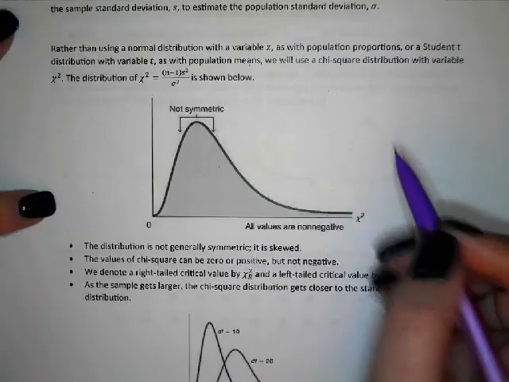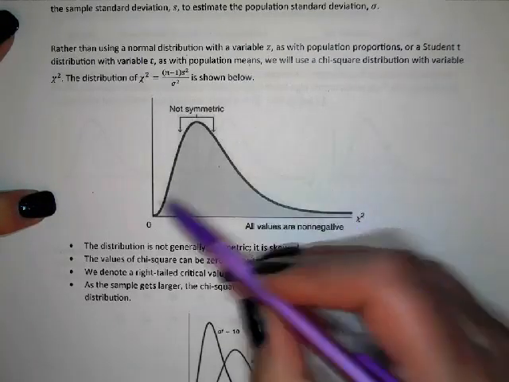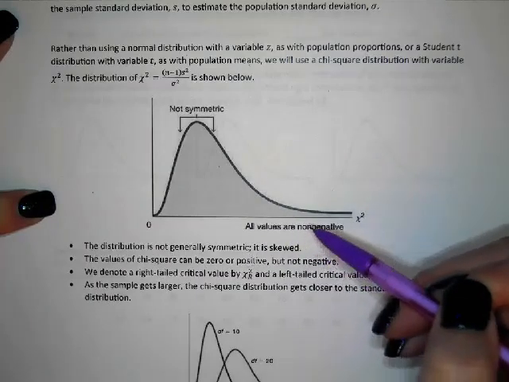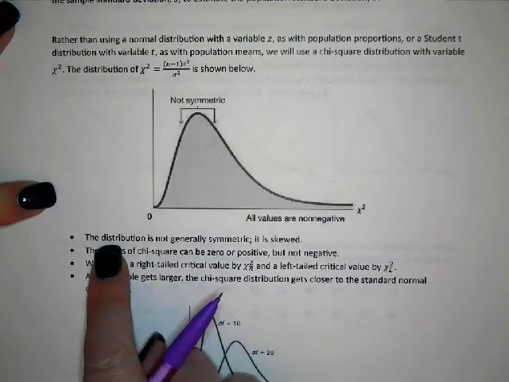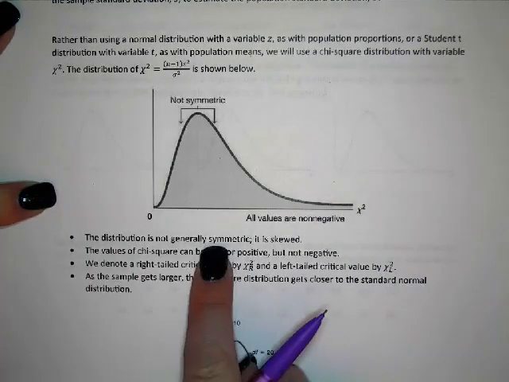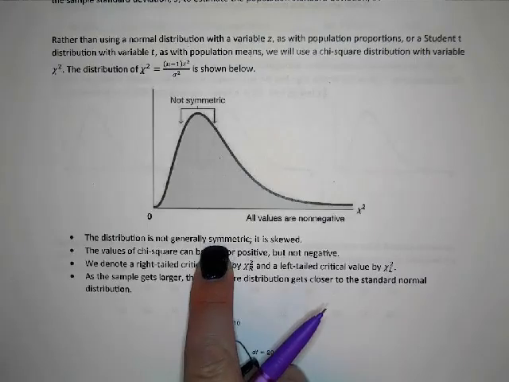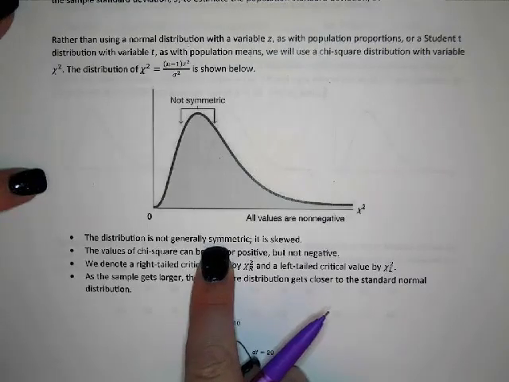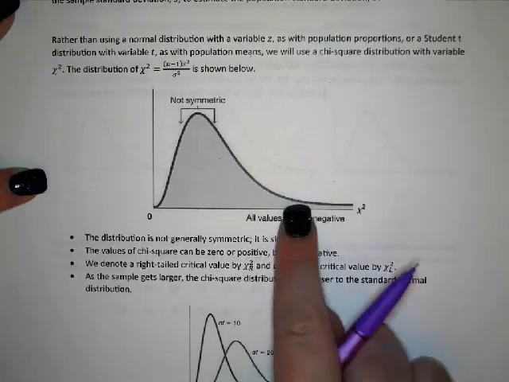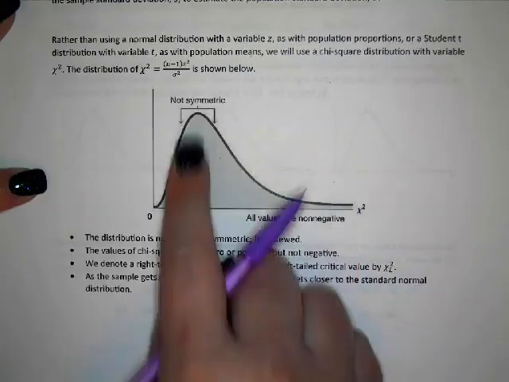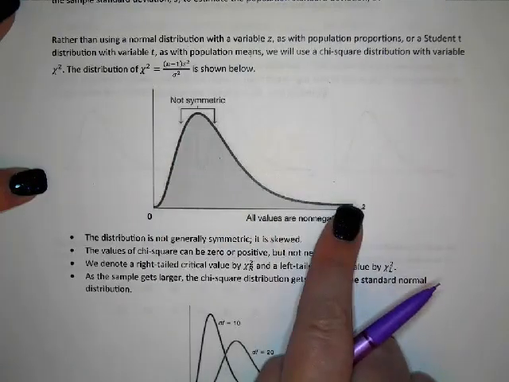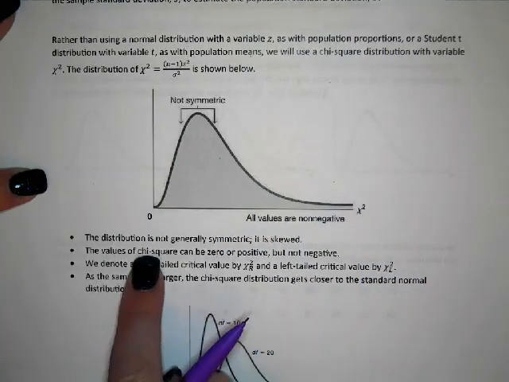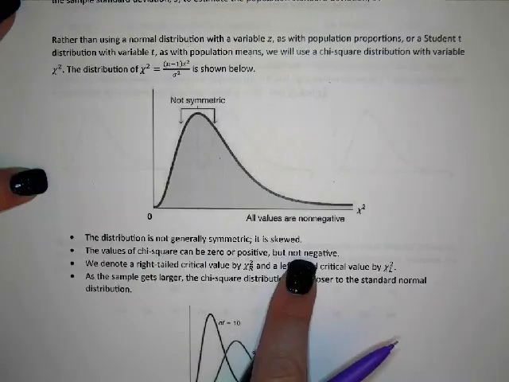So here's some information that describes the chi-square distribution. First, the distribution is not symmetric as it was with the standard normal and with the t distribution. It is skewed, and you can see that it is right skewed. So the peak is on the left and it is right skewed. The values of chi-square can be 0 or positive, but not negative.